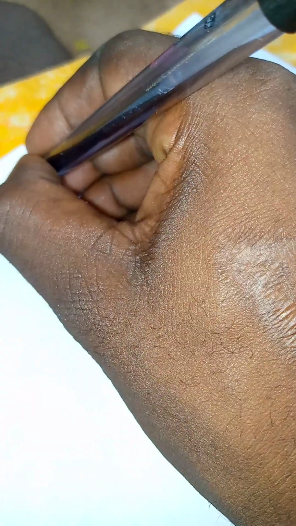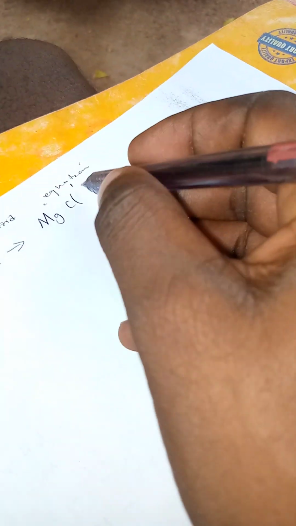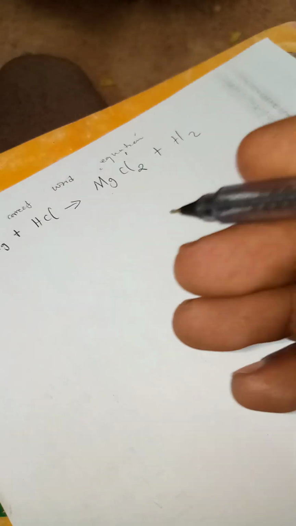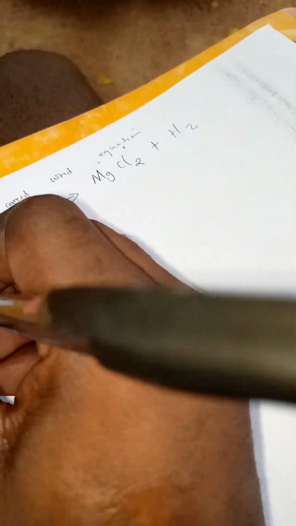Since magnesium is in valence 2 and chlorine is in valence 1, we change the superscripts. These two come here, this one will come here. We write magnesium chloride plus hydrogen gas. This is the correct word equation.